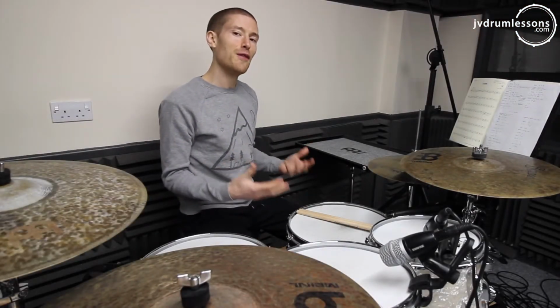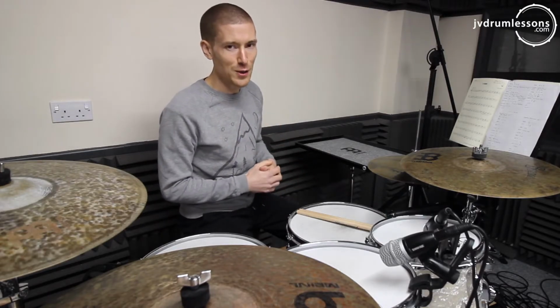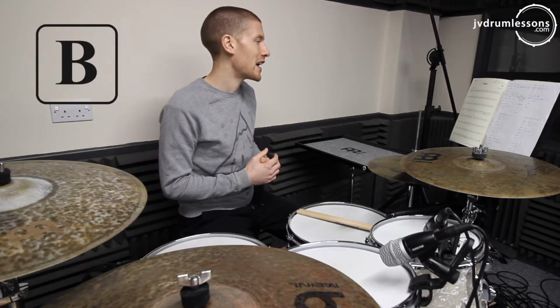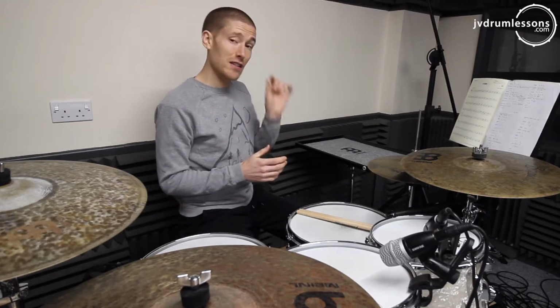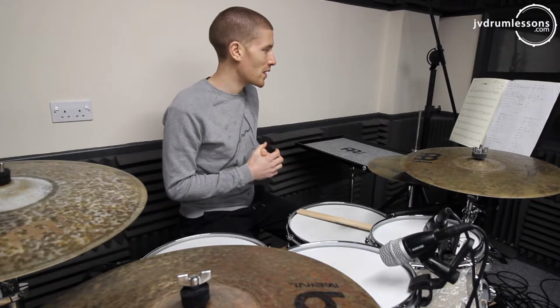So now we come into line 5 of the piece, which is the start of section B. So you can see we've got the letter B in a box there at the start of line 5, letting you know it's section B. So we're at bar 17. You can see the number 17 there beside that bar, just letting you know it's bar 17.